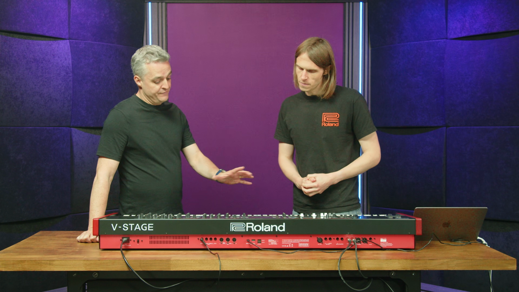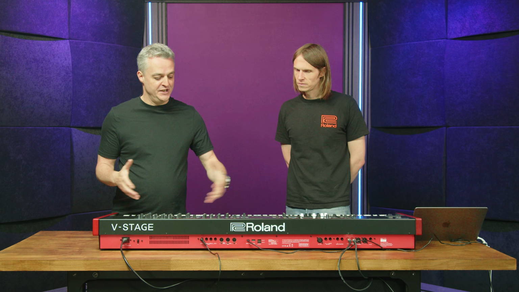And with the V-Stage, we have MainStage integration, which allows us to bring MainStage, which I've got running on my laptop here, into the product and blend it with the sounds on here. The benefit is that anybody who wants to bring MainStage with them in a live situation can use a laptop, or even a little Mac Mini, all available at Scan, of course, and use it almost like a sound module, and control it through the V-Stage.